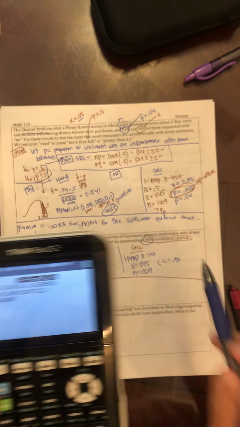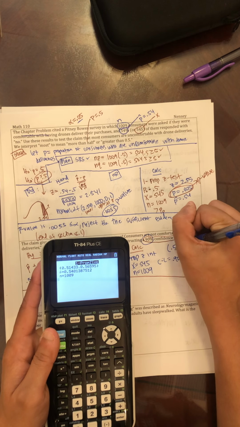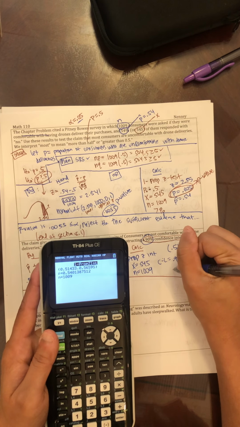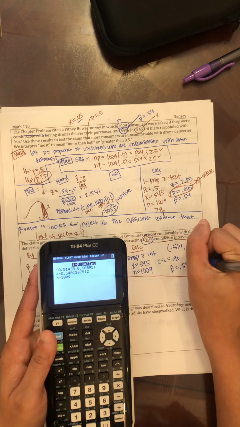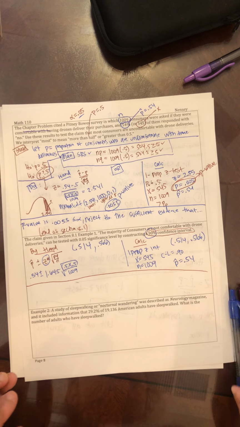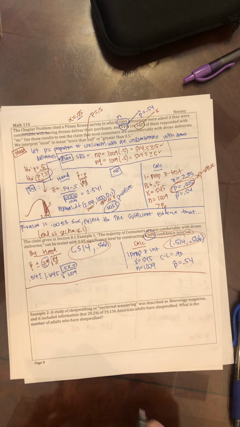Now I already have my n here, so I don't have to write it out, but I'm gonna go ahead and write out the confidence interval, which is 0.514 and 0.566. And then I'm going to get p hat is 0.54. Okay, and so if you look at it, guess what, you guys? They're the same answers.